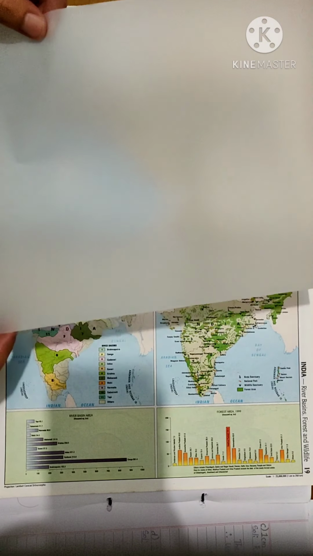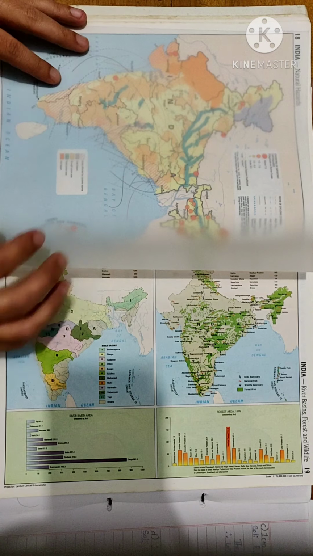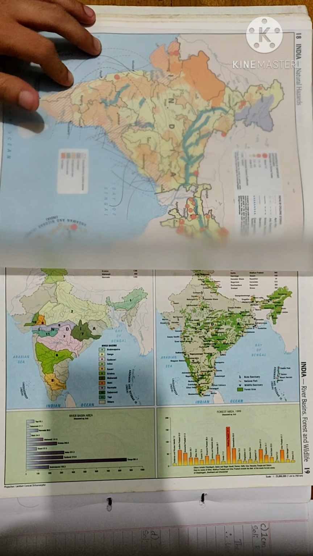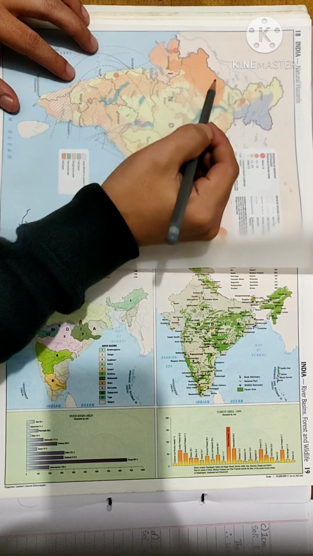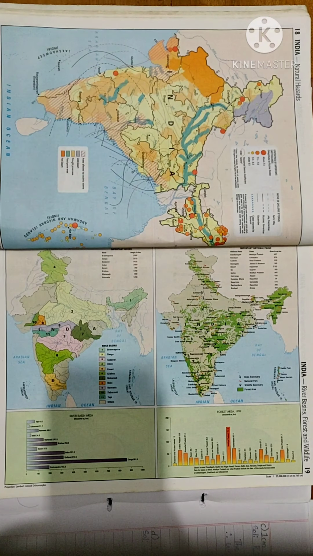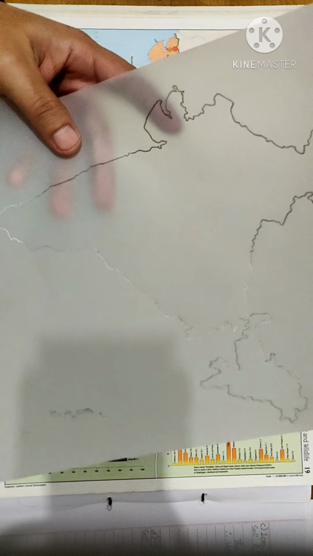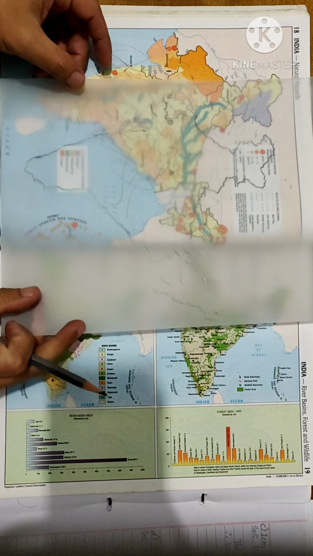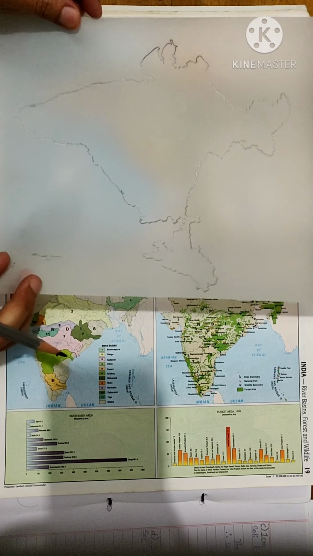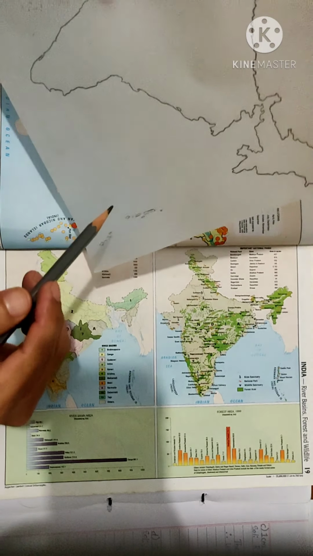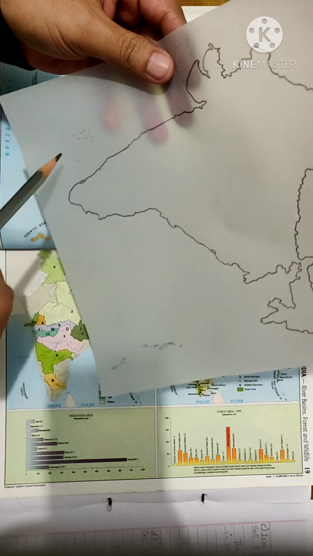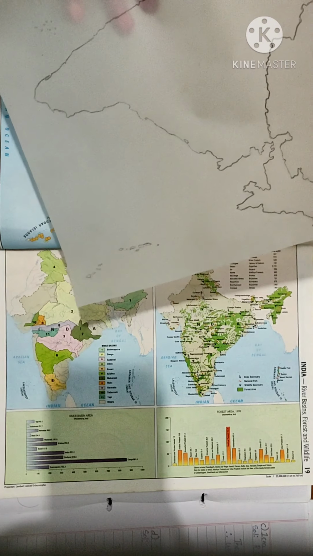There is a map of India which is exactly in ratio with your practical copy. So what I'll do is I'll use this tracing paper and trace it out with a pencil. After tracing, you will get this. This is the tracing which I have completed. Don't forget to include the islands also: Lakshadweep and Andaman and Nicobar.